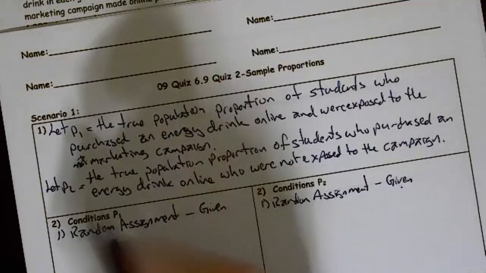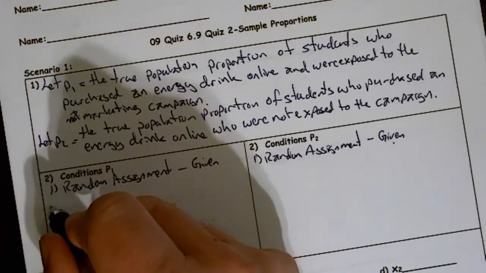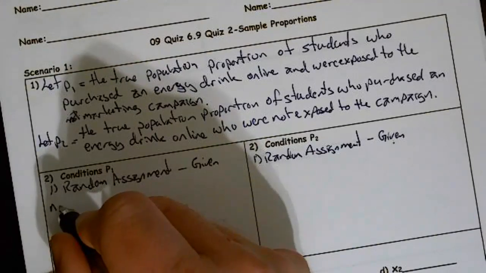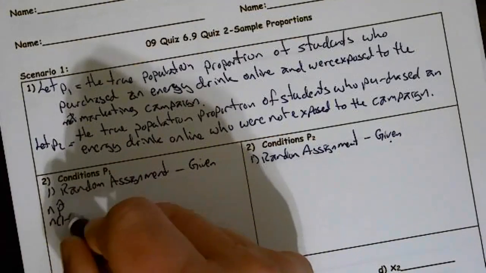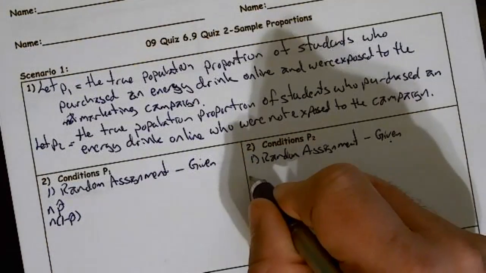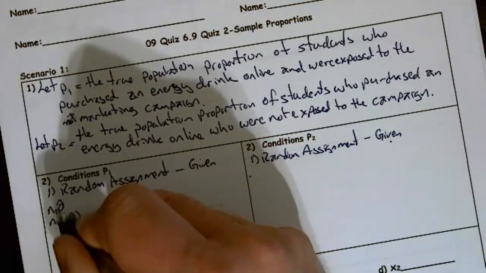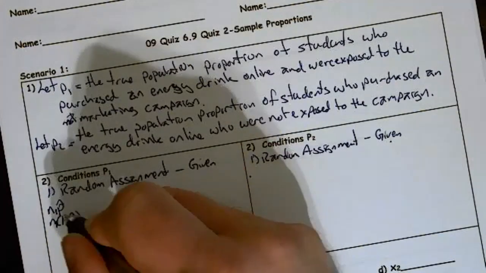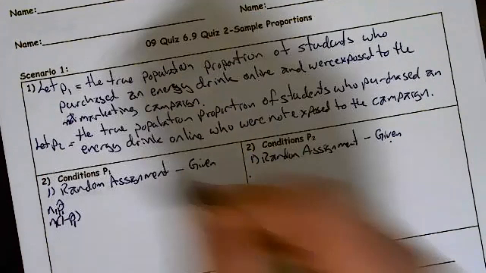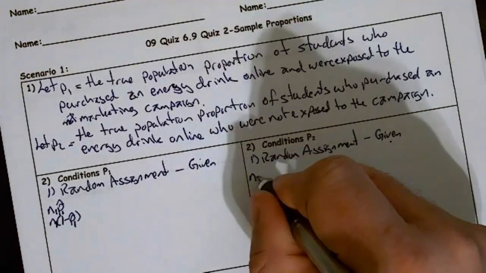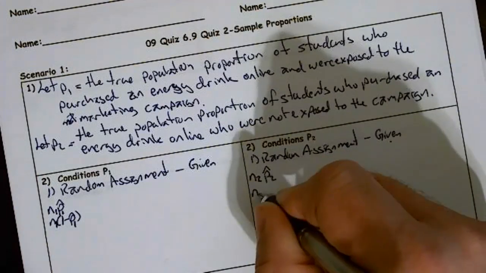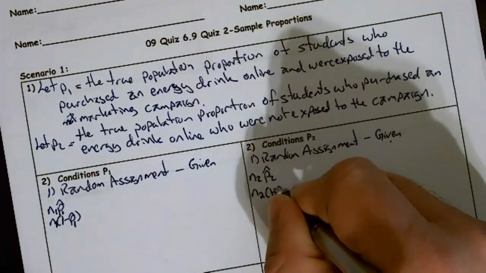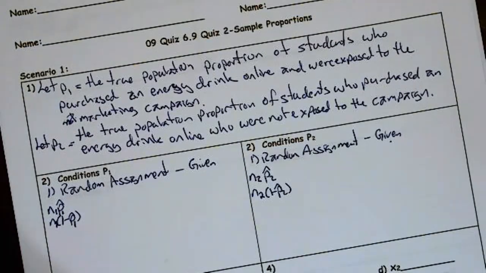So we're going to have to check the normality condition. We have to make sure that our sample is large enough to use the normal approximation. And it's n p hat and n times 1 minus p hat. And I need to just put a 1 in front, n1 times 1 minus p hat 1. This is going to be n2 times p hat 2 and n2 times 1 minus p hat 2. That's what we're going to be checking.